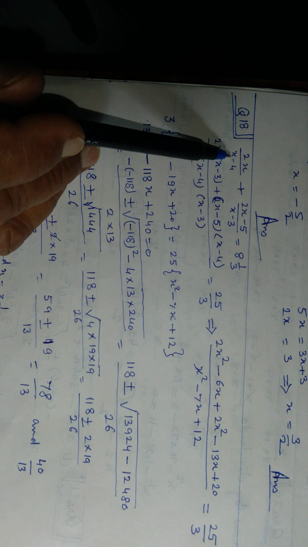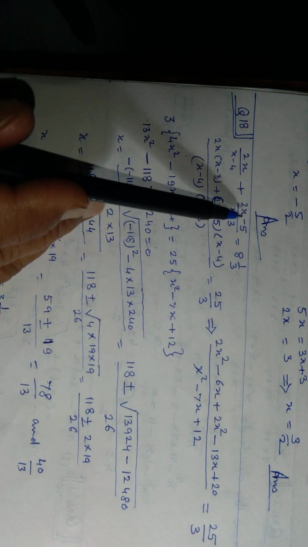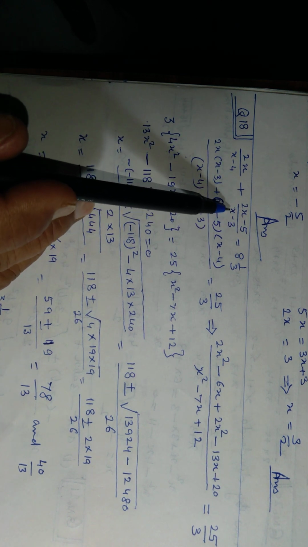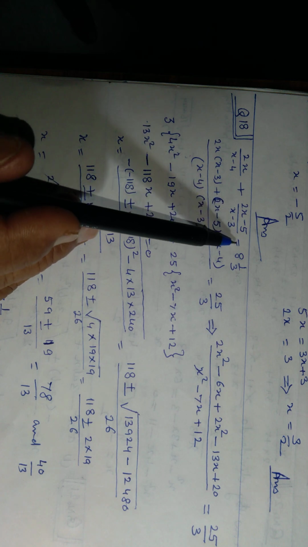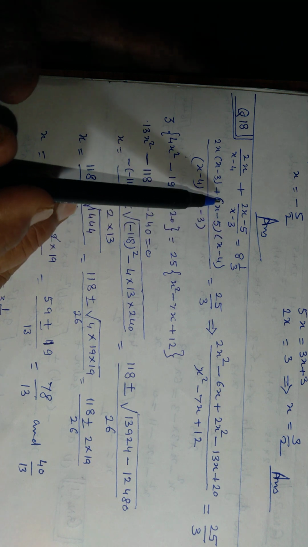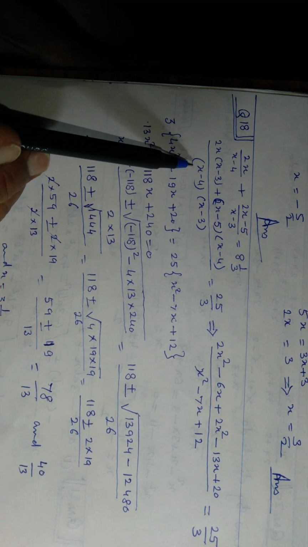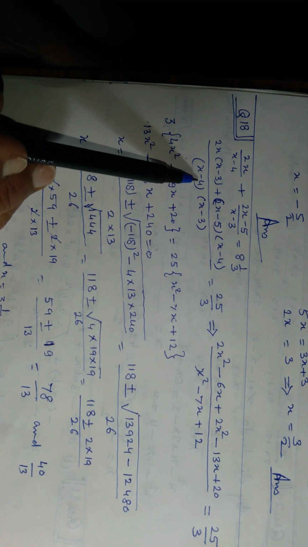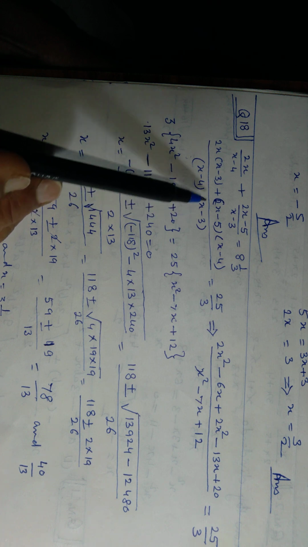2x upon x minus 4 plus (2x minus 5) whole upon x minus 3 equal to 8 and 1 by 3. You take the LCM, so LCM will be equal to x minus 4 into x minus 3.